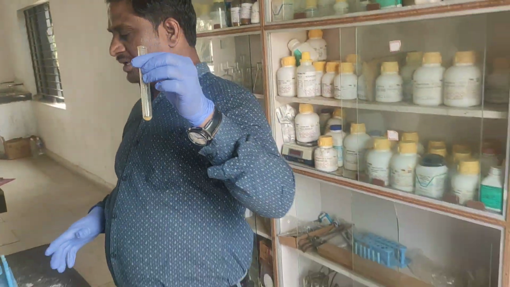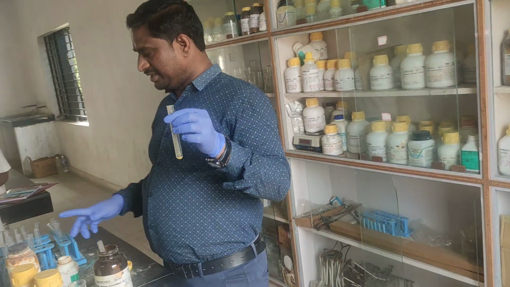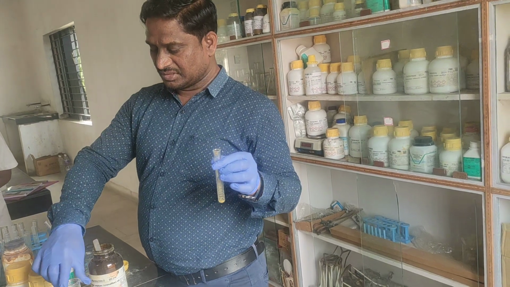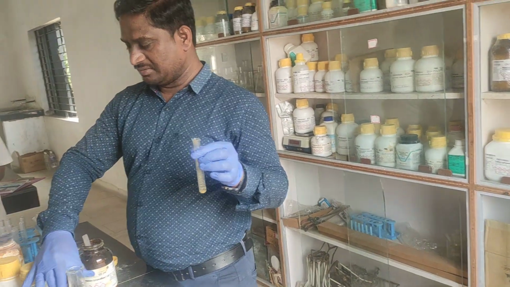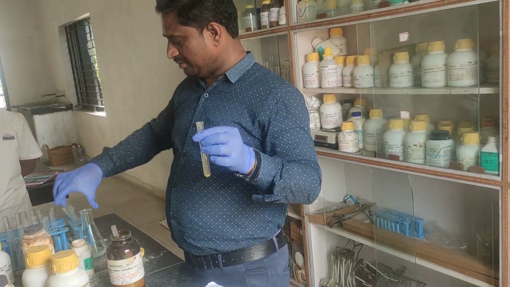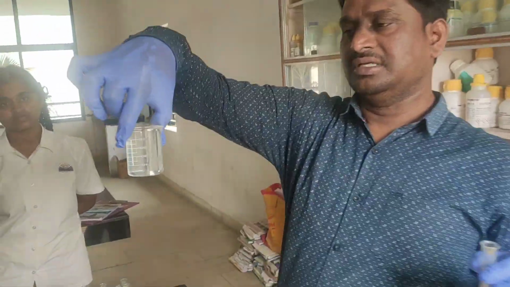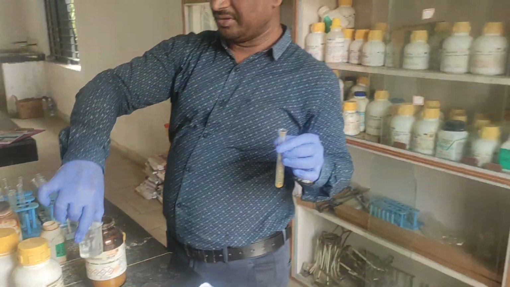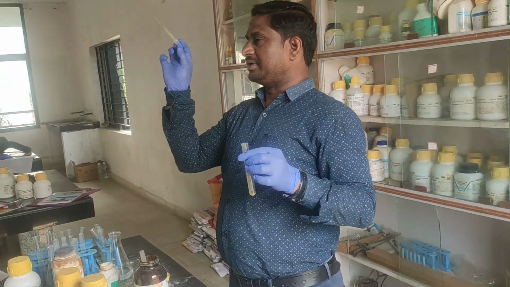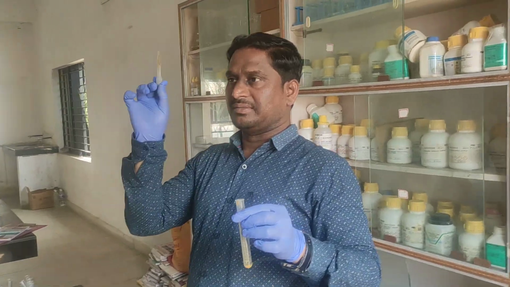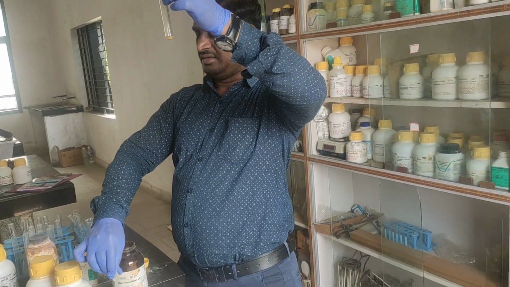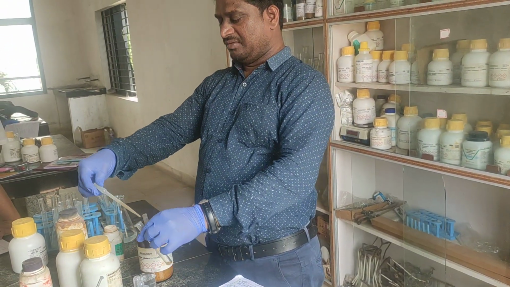For this ferrous sulfate, I am adding the base. The base is NaOH. I have already prepared the solution of NaOH. This is NaOH, sodium hydroxide. While adding the base, what do we call this? Dropper. Look here. For this ferrous sulfate, if I add base, what will we get?